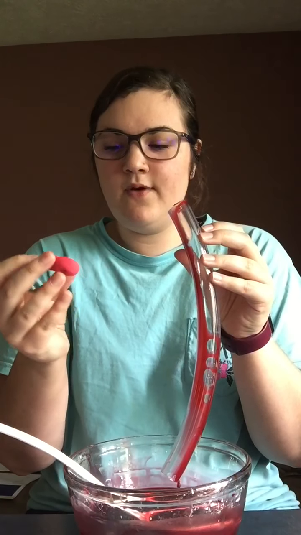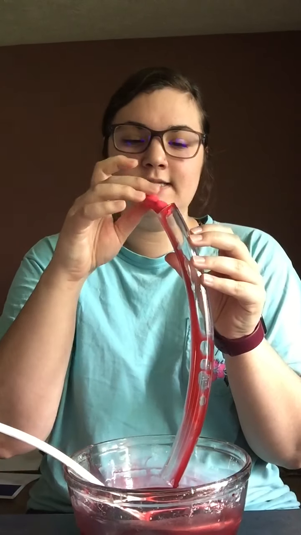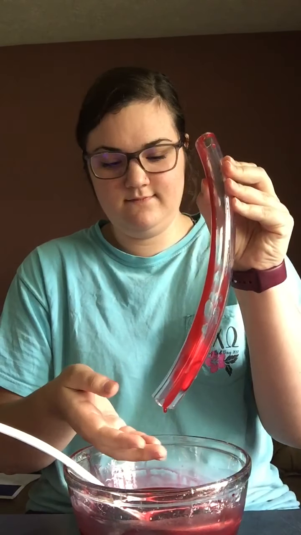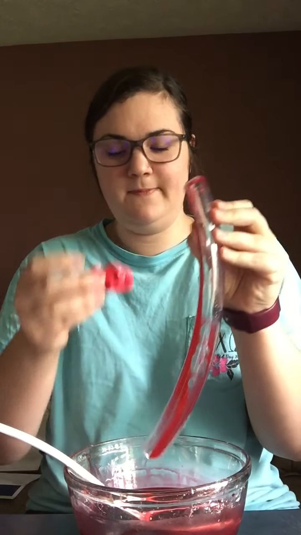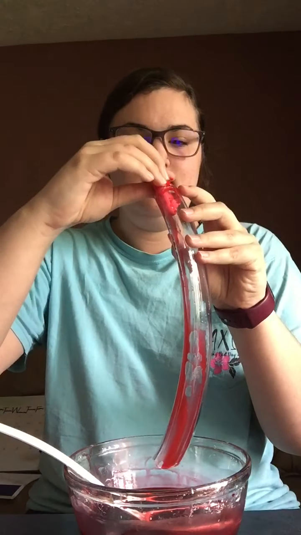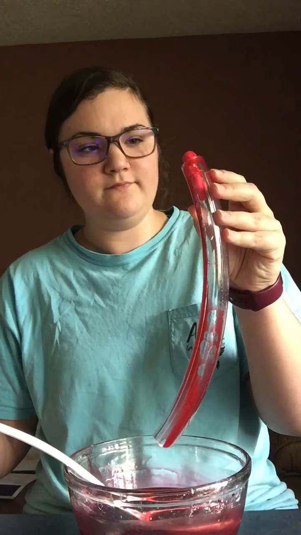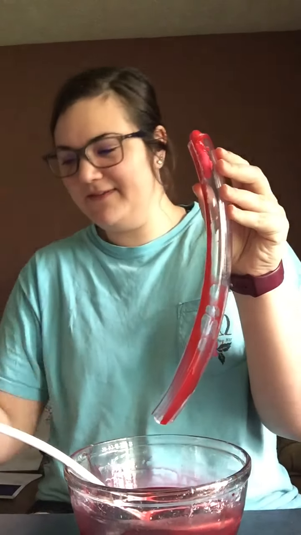Our sickle cell shaped, moon shaped cells are going to get stuck. Maybe not. I didn't like that. So we're stuck. And that was like a clot going through the blood vessel.